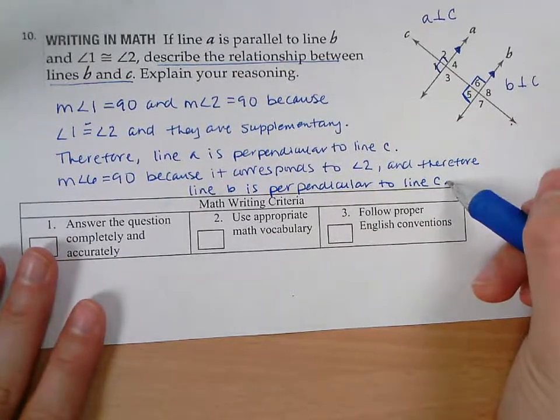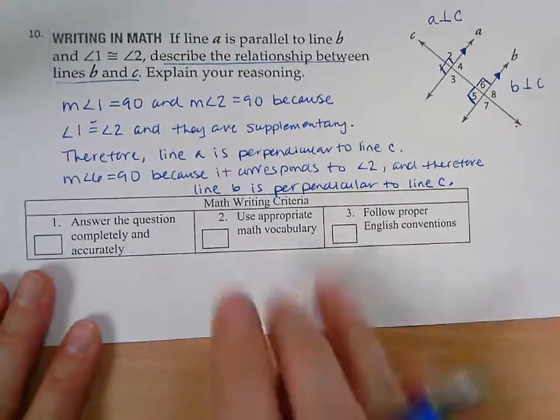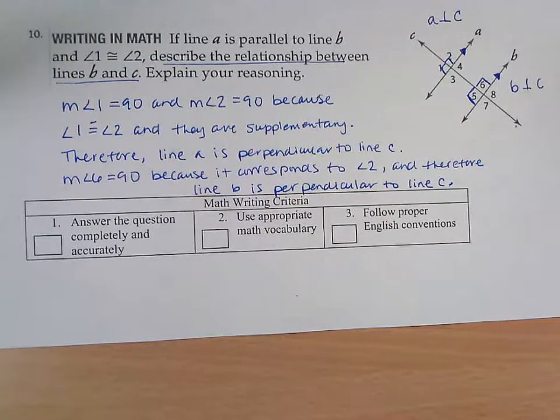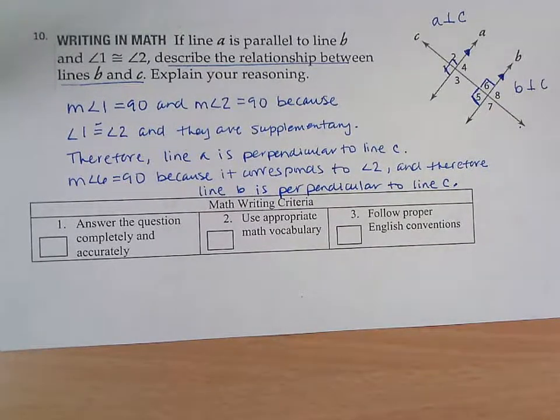You will notice, I think when we did paragraph proofs, this isn't a formal paragraph proof. When you write responses in math, it's almost as if you're doing an informal paragraph proof because you're saying, how do you know something is true? That's what a proof is. Okay, so 1 and 2 both have to be 90, therefore A is perpendicular to C. 6 is also 90 because it corresponds to angle 2, and therefore B is perpendicular to C. Okay, that's kind of a longer response.